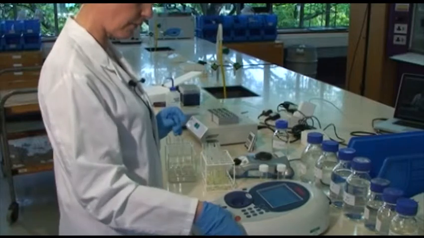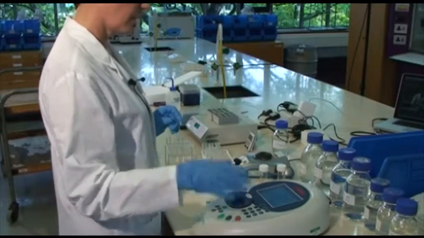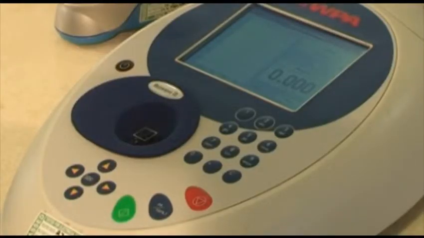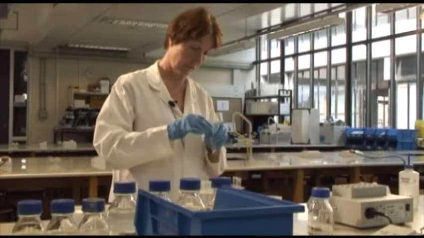You may be surprised that it isn't colored, since I've just told you that it absorbs light. However, in this case, NADH absorbs light in the ultraviolet range at 340 nanometers, so it doesn't look colored to our eyes. Once again, I've set the spectrophotometer to 0 using a cuvette containing the components of the reaction which we don't want to monitor.